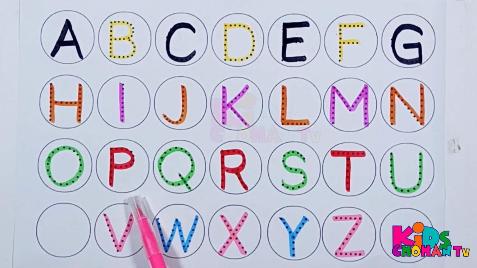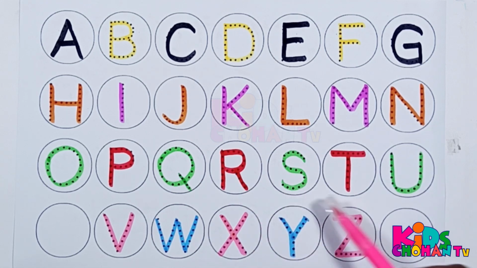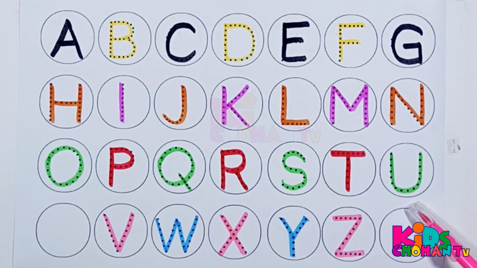P. Parrot. Q. Queen. R. Rabbit. S. Spider. T. Tiger. U. Uniform. V. Van. W. Whale. X. Xylophone. Y. Yo-yo. Z. Zebra.